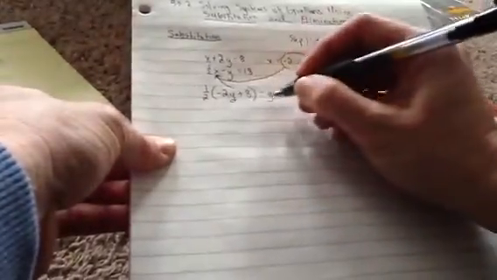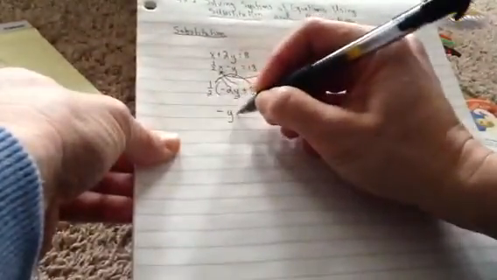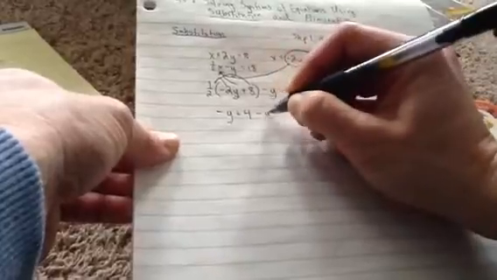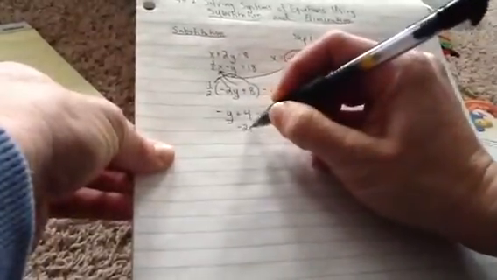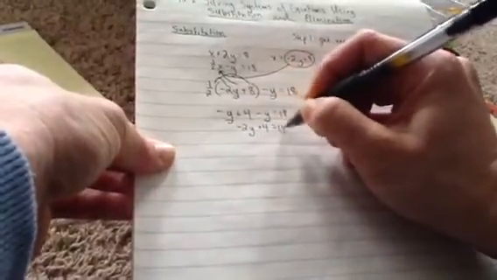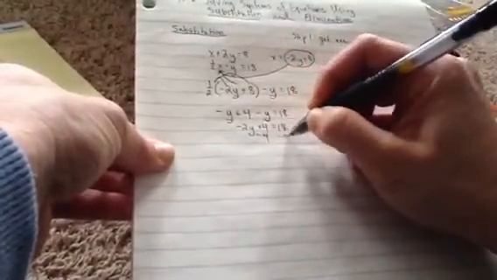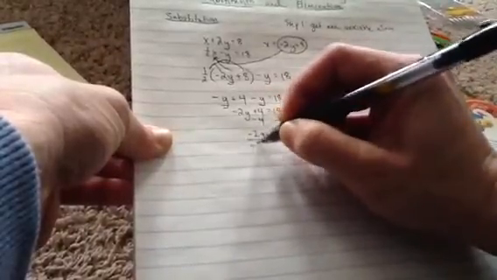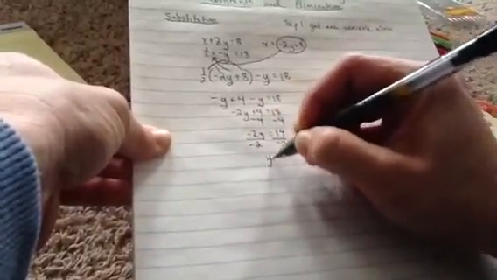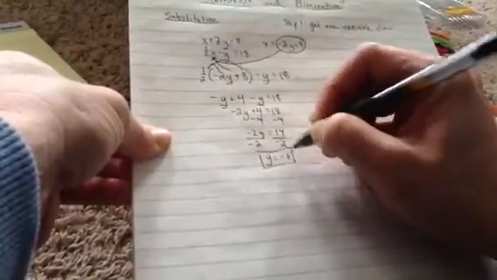Now my goal is to get y alone, so I just do algebra. First I'm going to take half of each of those in the parentheses. Then I'm going to combine my y's. Then I'm going to subtract 4. And then divide by negative 2. My y is going to be negative 7.